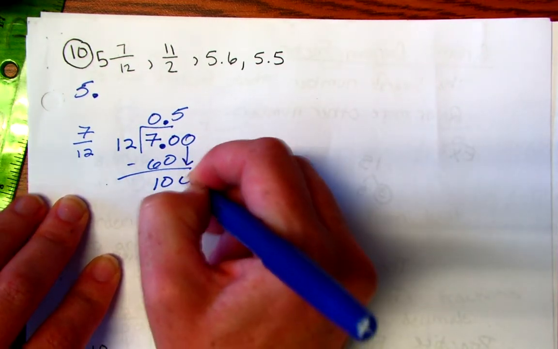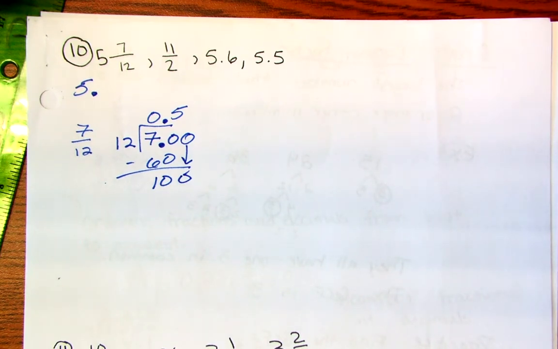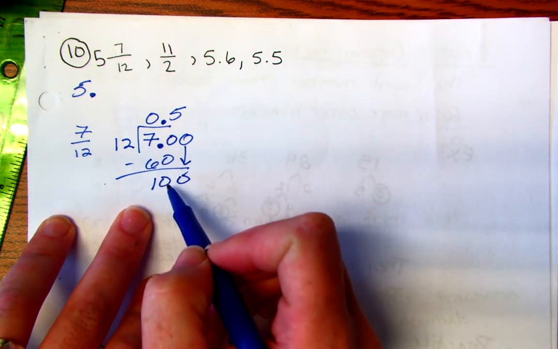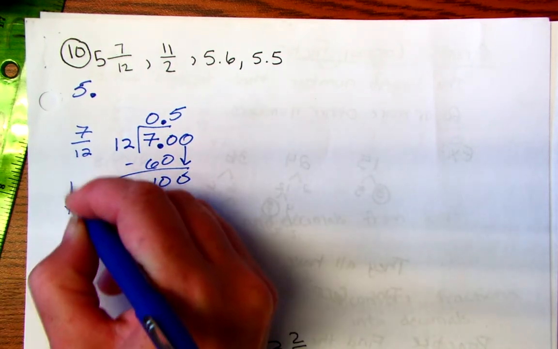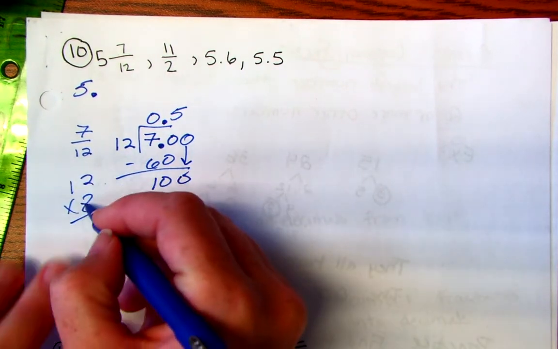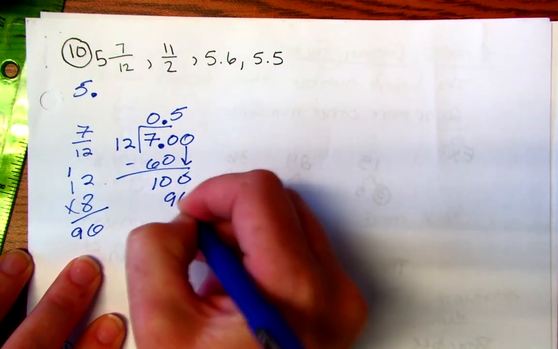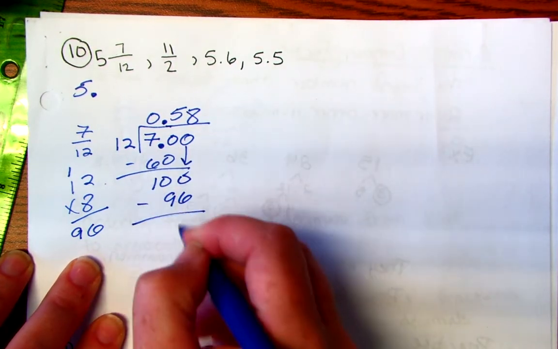Add another 0, and then I'm going to ask myself, how many times does 12 go into 100? And so again, you can estimate for this one and say, let's see, I know 10 would be too much, so 9 would be too much, 8, let's try 8. So 8 times 12 is 96, perfect. So it's going to be 8. And then I'm going to be left with 4 left over.